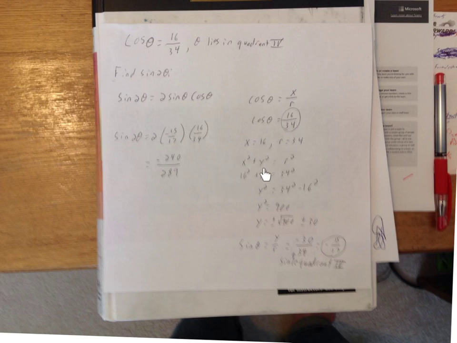We have this formula from the very beginning: x squared plus y squared equals r squared. So I put in the 16 and the 34, and then subtract 16 squared, and I just punch that in my calculator and it comes out to 900. I want to solve for y, so I apply the square root property and get positive and negative 30.